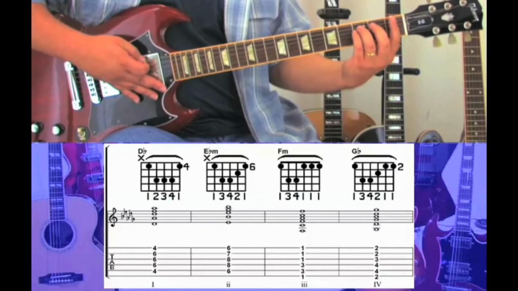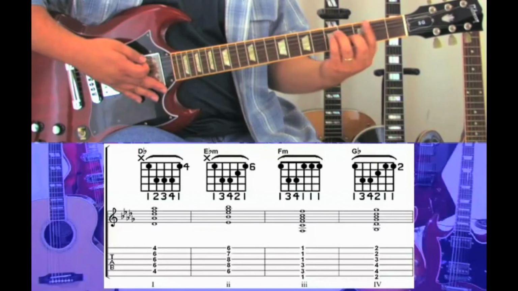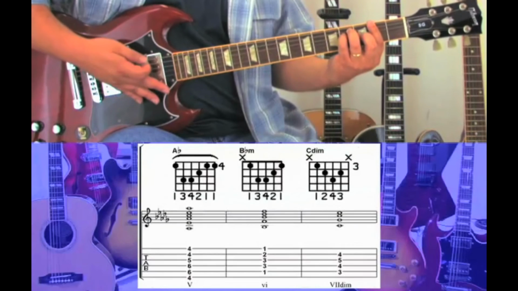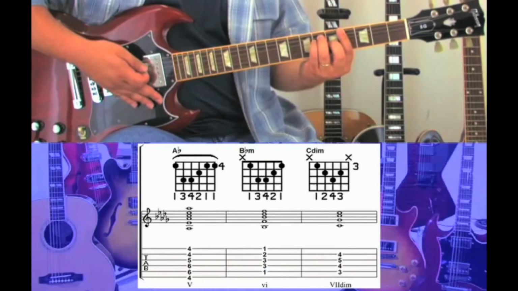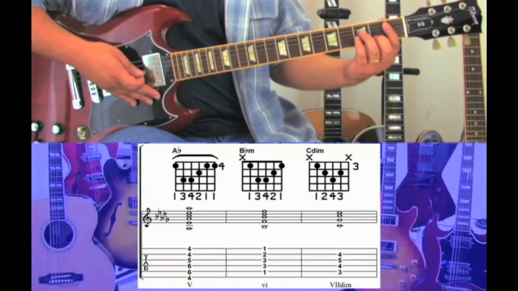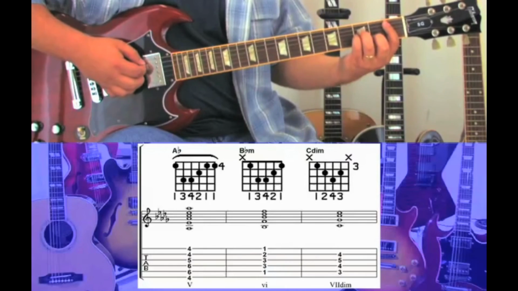3 is F minor, the 4 chord is G flat, the 5 chord is A flat, the relative minor 6 chord is B flat minor, the 7th chord is C diminished.